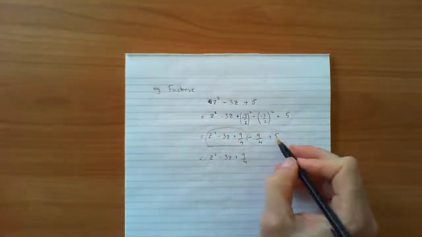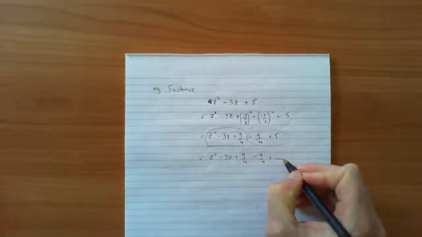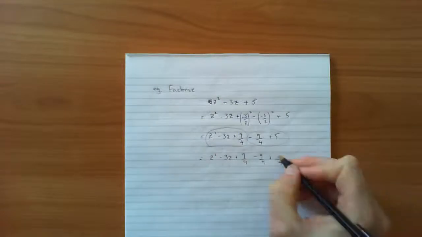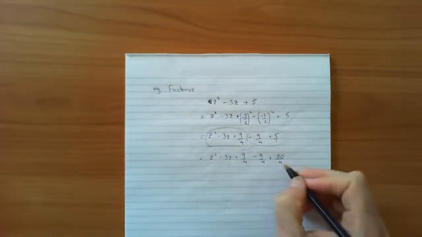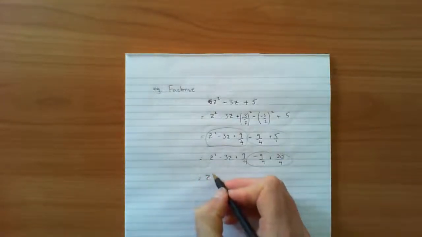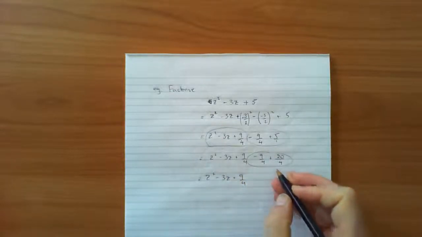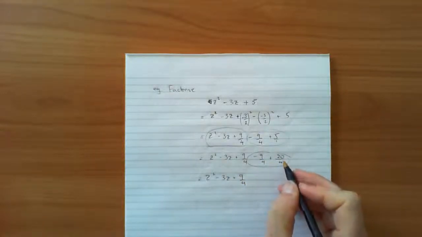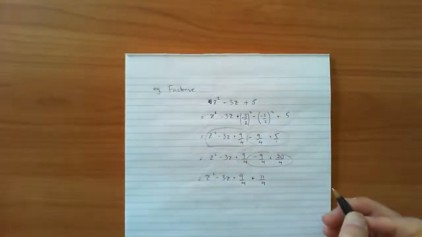Now negative 9 over 4 plus 5, if we want that over 4, that's going to be 20 over 4, because it's 5 over 1. Get a common denominator. I still want to group these things together, so I'm just going to leave this as it is for now. So just one step at a time. So that's going to give me plus 11 over 4.